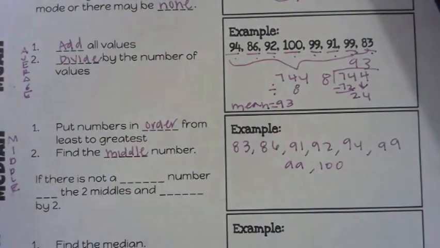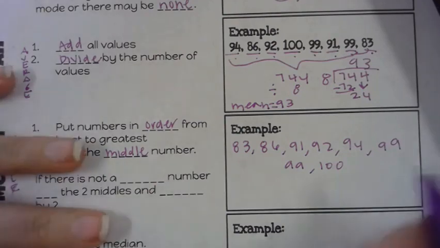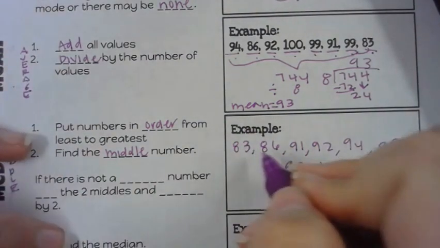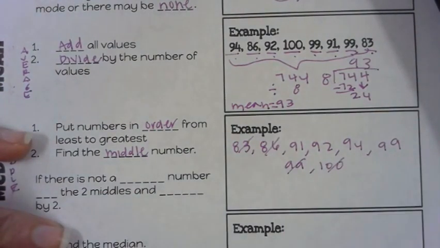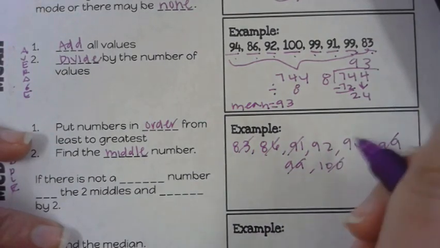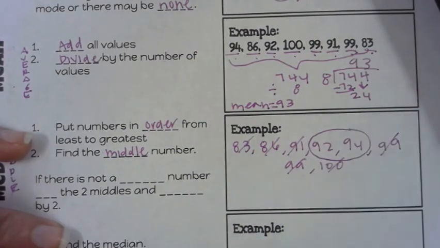Okay, so now that they're already ordered, I am just going to find the middle. So I'm going to scratch them out, going a low one and a high one, a low one and a high one, a low one and a high one. Okay, now I have a low and a high. So this is my middle here.